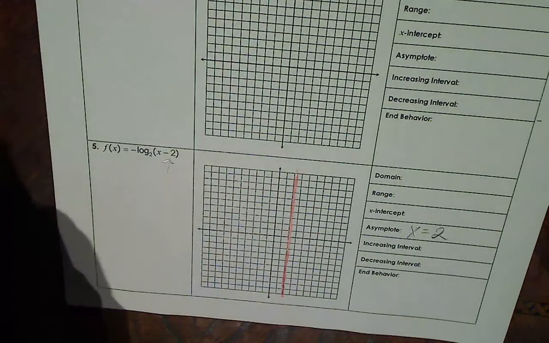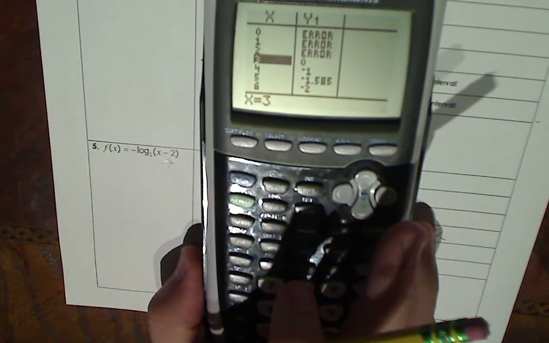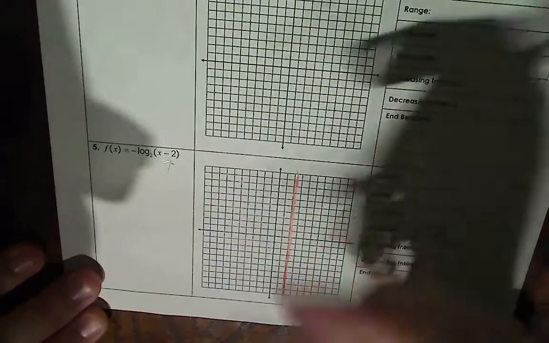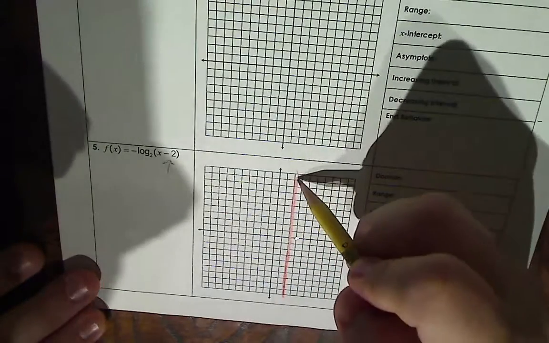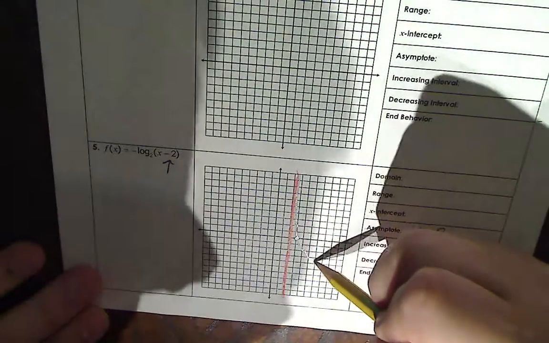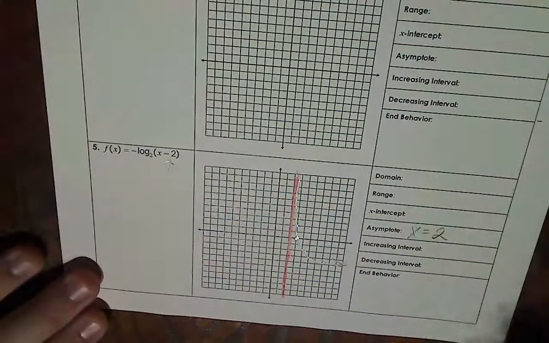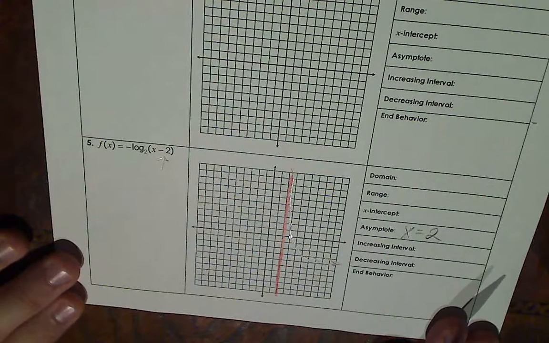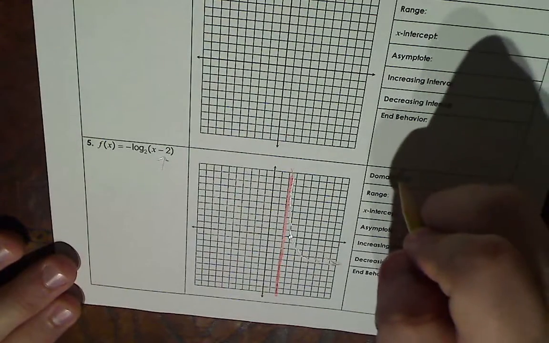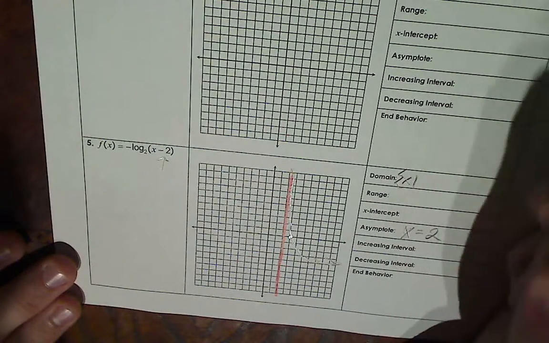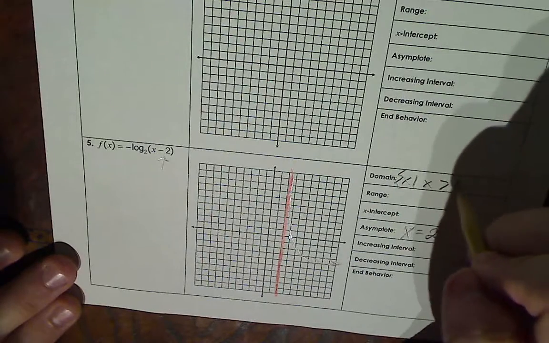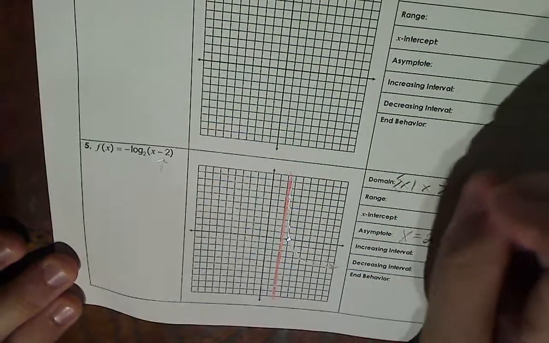And that also means that your x-intercept is going to shift to 3 because I moved everything over by 2 units. So my graph looks more like this now. Again, not perfect.